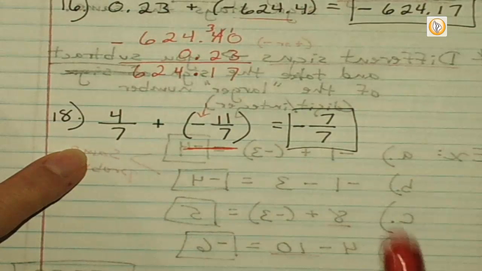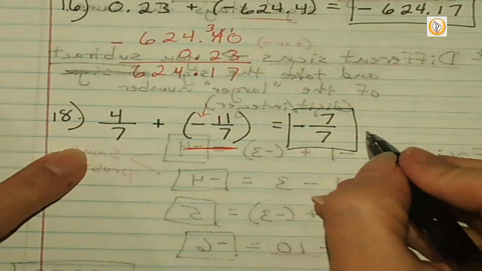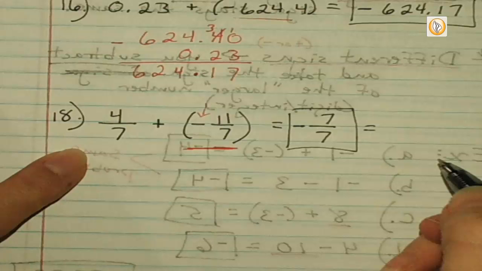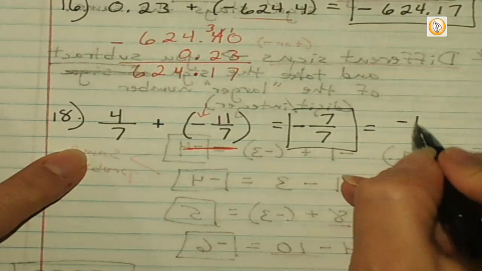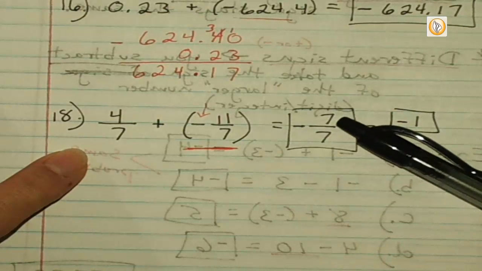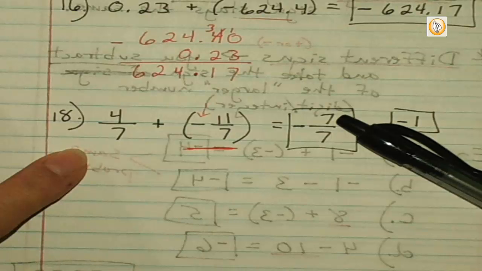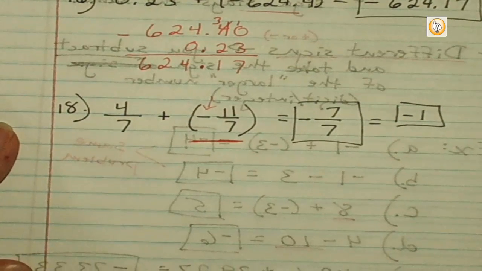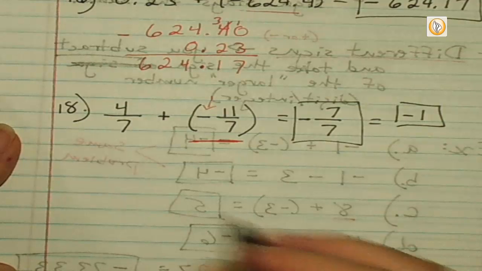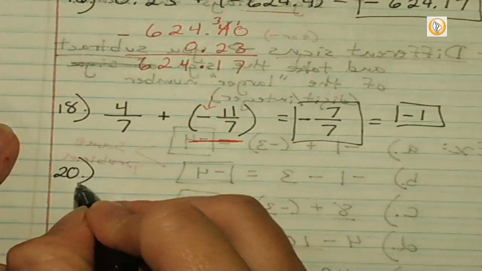Very good. So if it's 7 over 7, I personally would not mark this as wrong, but what would the actual answer be? -1. Because this is like saying -7 divided by +7 will give you a negative. So it'd be -1. Any questions? All right, 20.